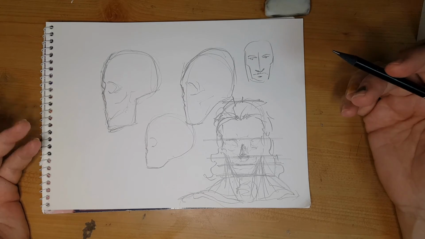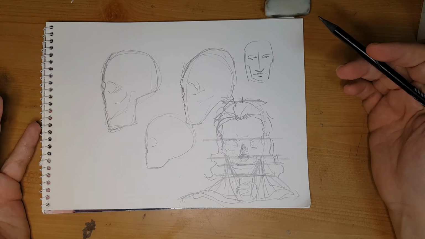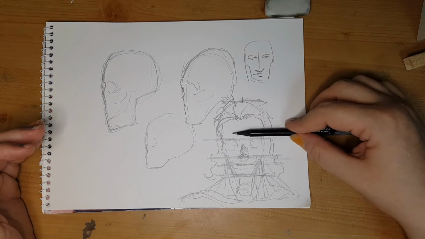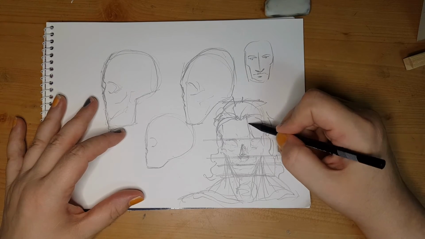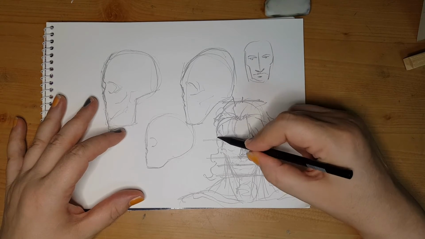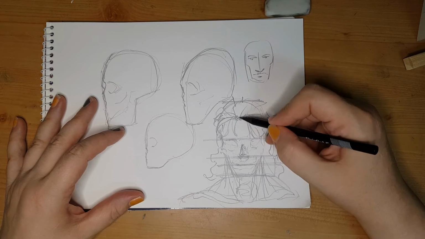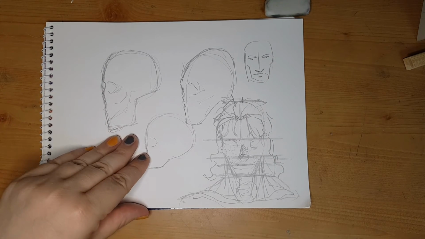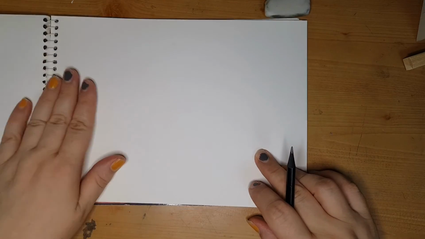And if you want to do more realistic drawing, maybe not hyper realistic, but know where the forehead is and give people a forehead. If you want, you can have it covered with hair, but it should actually be about that big. Now, let's go on a new page.